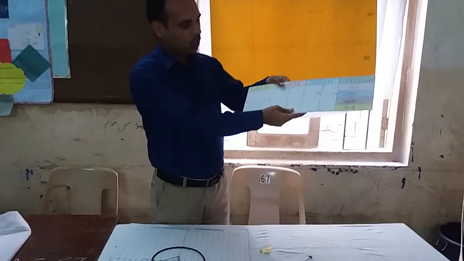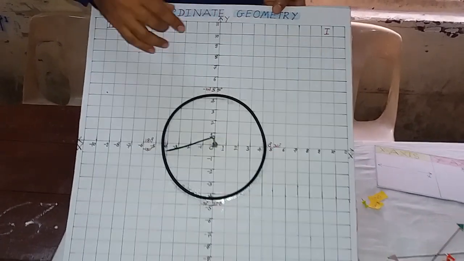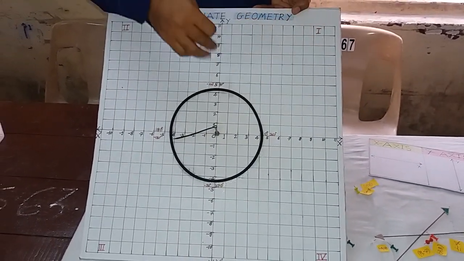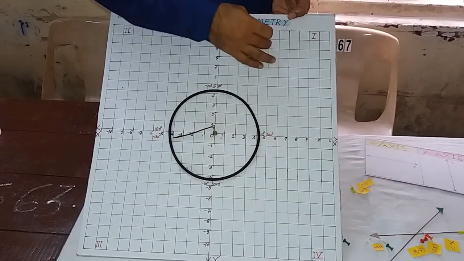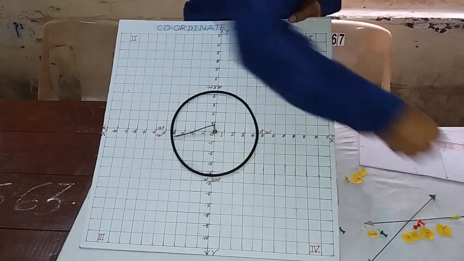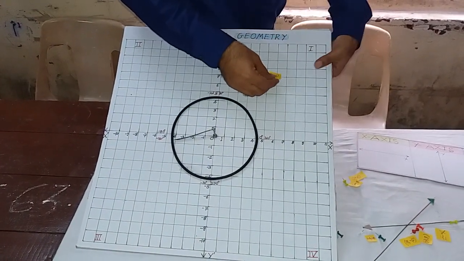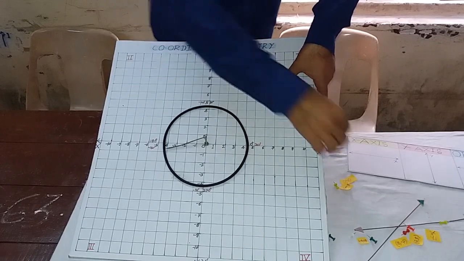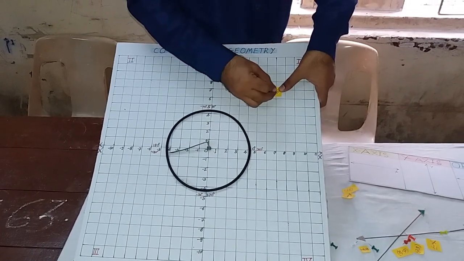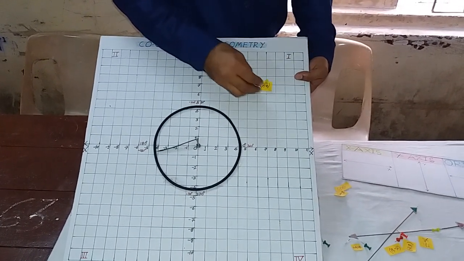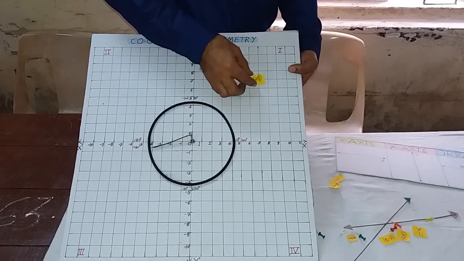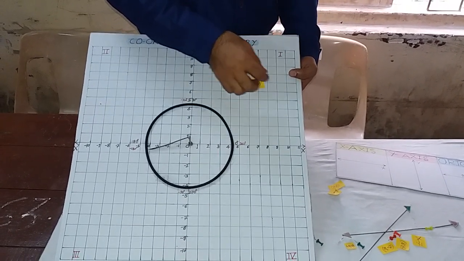Now we can explain to the students the first quadrant and the second quadrant. In the first quadrant, the x coordinate and y coordinate are both positive. So we can ask the students to put the pointer at 7 and 6. They will show the pointer at 7 and 6. This is the first quadrant value, where both coordinate values are positive.